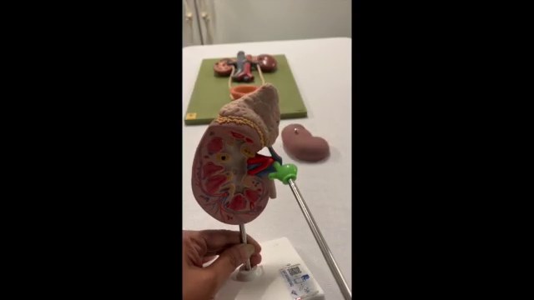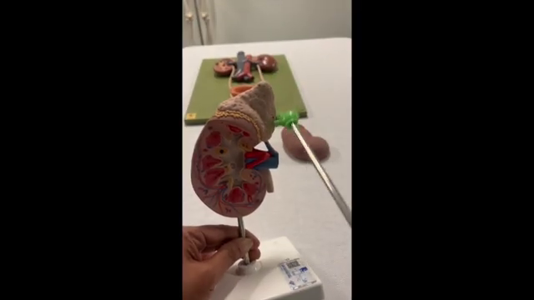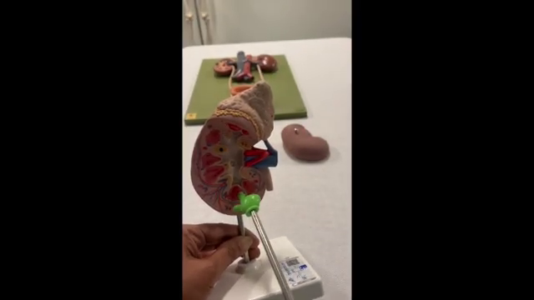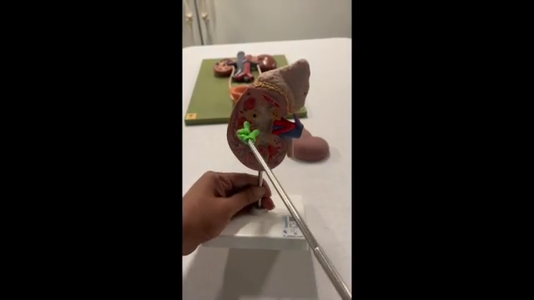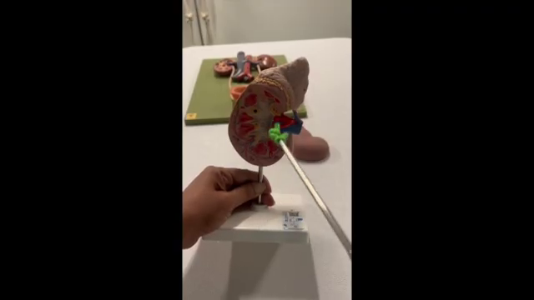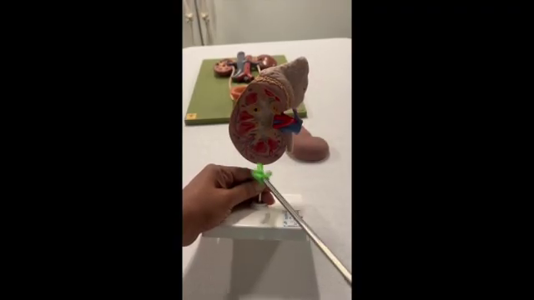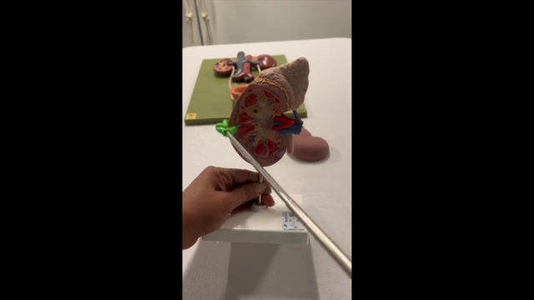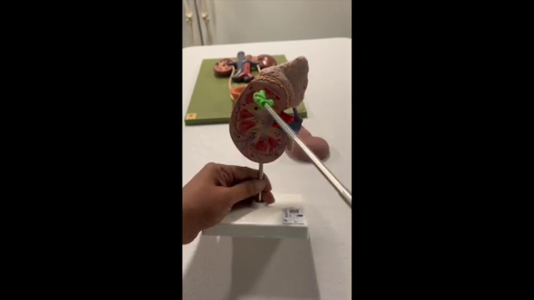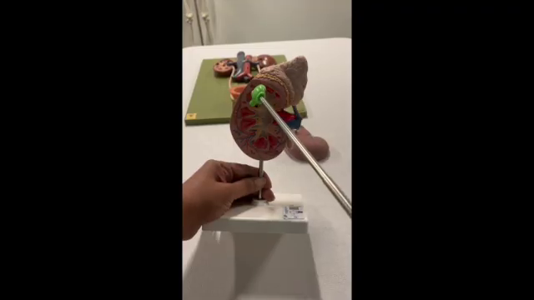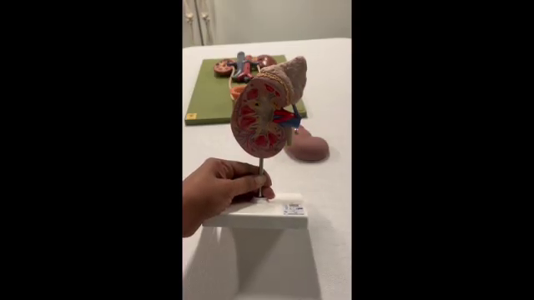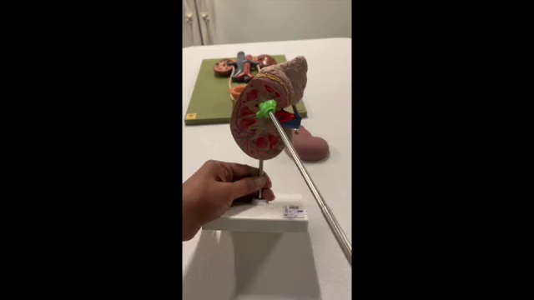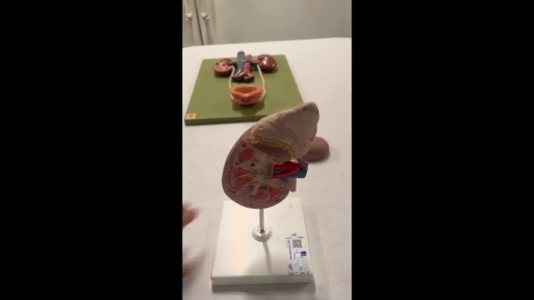This is the renal artery, and this is the renal vein. Again, this is the adrenal gland. This is the renal pyramids. This region is the renal cortex. All these pyramids and renal columns you see are in the medullary region, the renal medulla. The outer portion is the renal cortex. In the renal medulla you see the pyramids and columns, the renal papillae, minor calyx and major calyx.